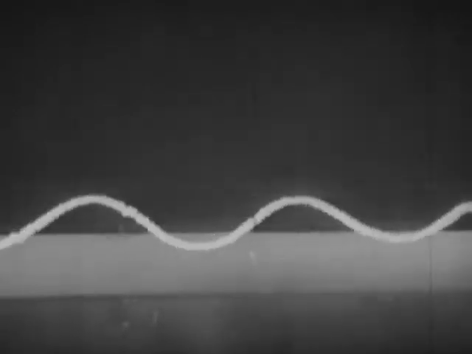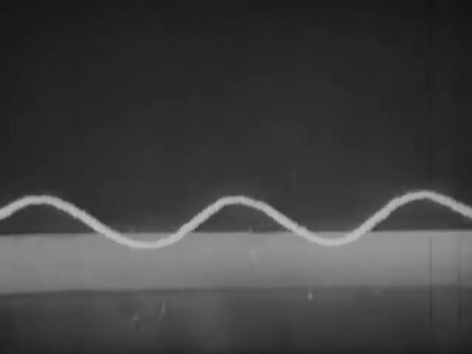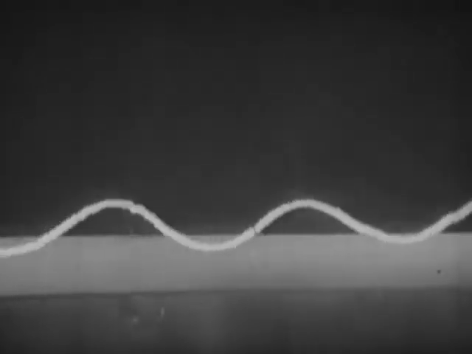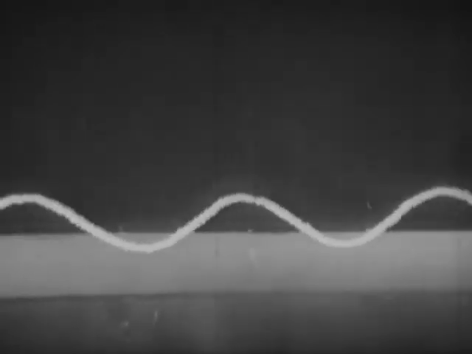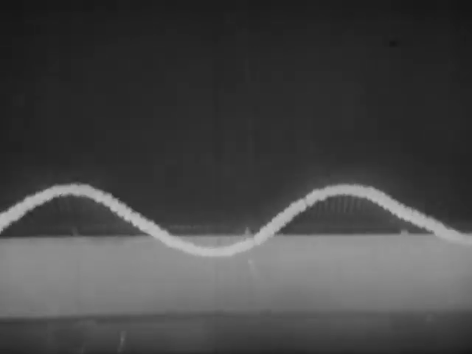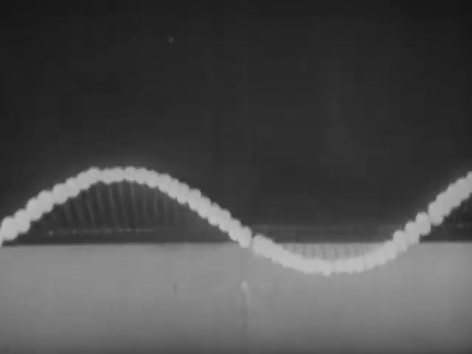Which way is this wave moving? Is something moving across the screen? Or only up and down?